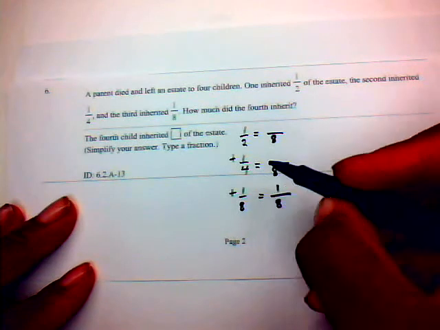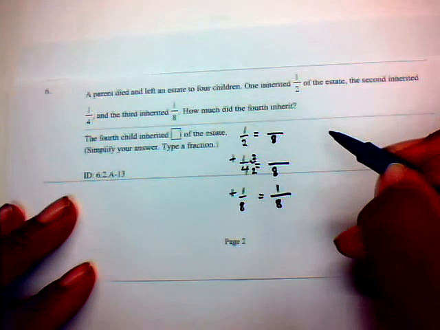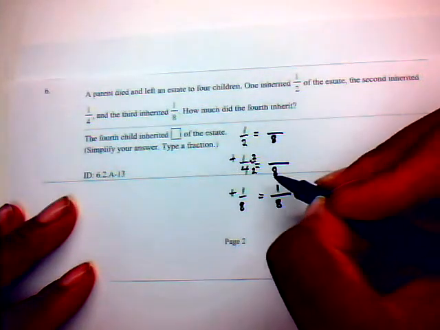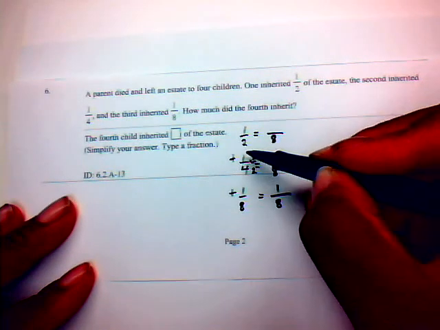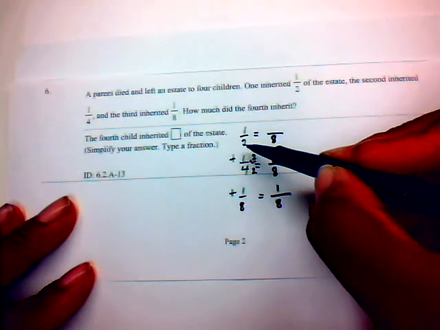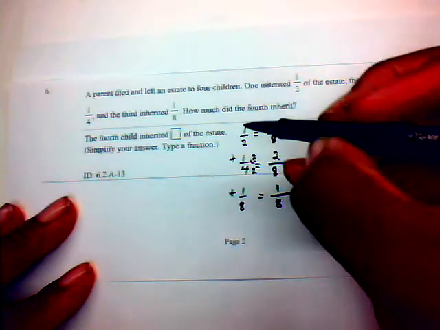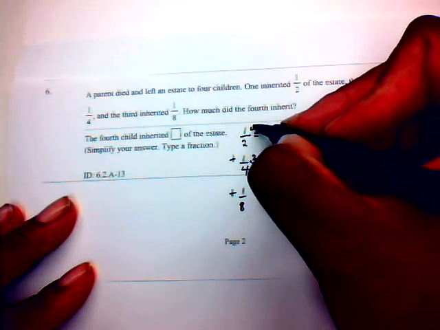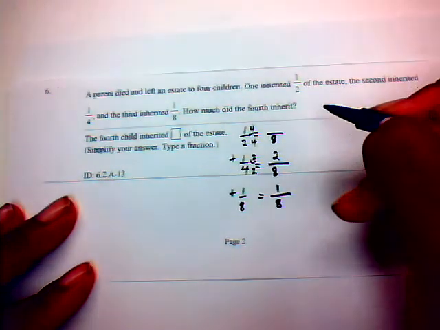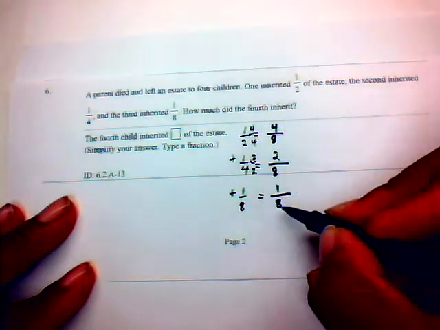For 1/4, we need to multiply the numerator and the denominator by 2 to come up with an equivalent fraction with a common denominator of 8. So 1 times 2 is 2. For 1/2, if we want to write 1/2 as an equivalent fraction with a common denominator of 8, we need to multiply the numerator and the denominator by 4. So now 1 times 4 is 4.